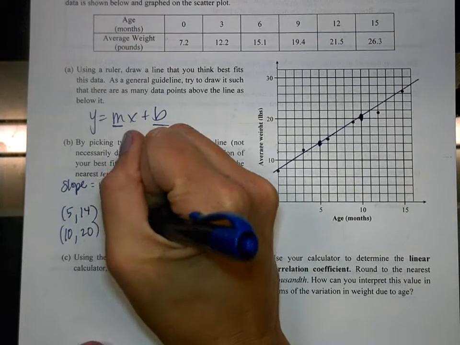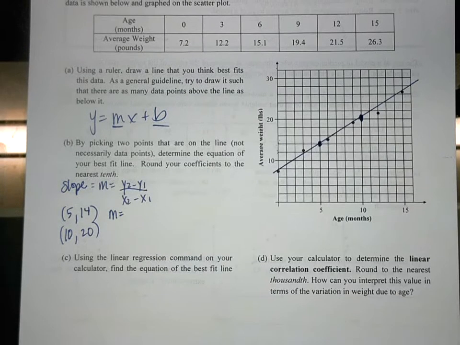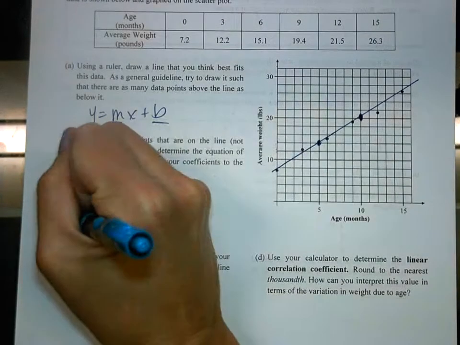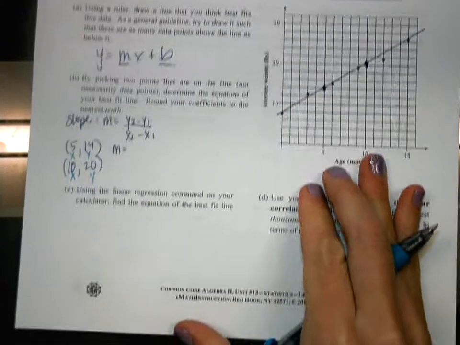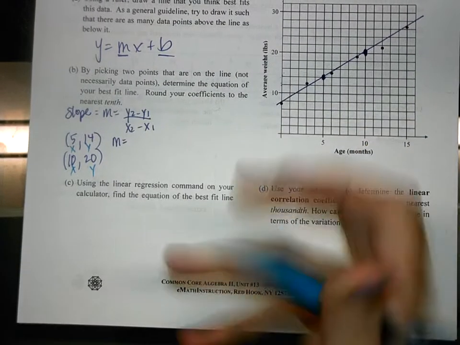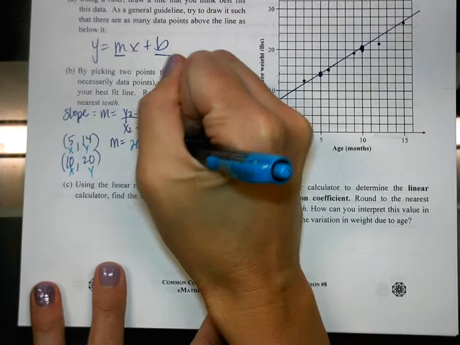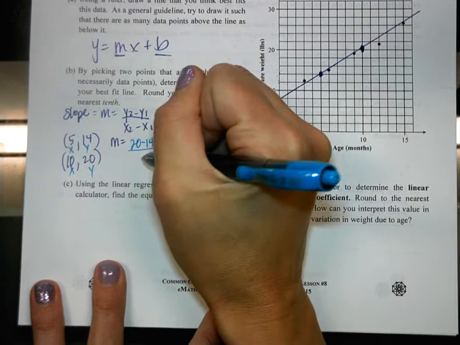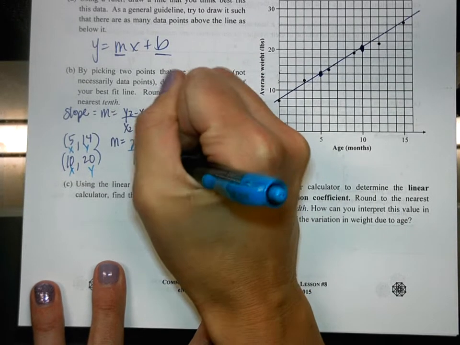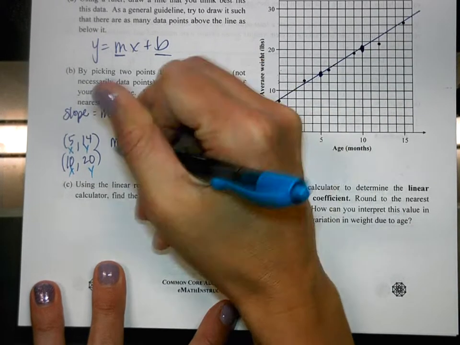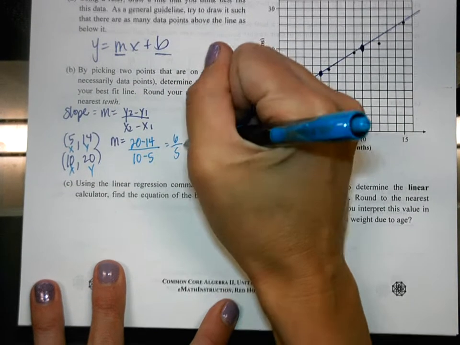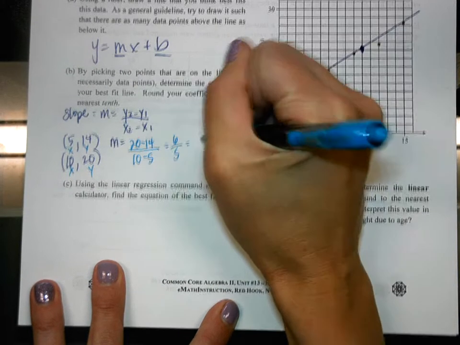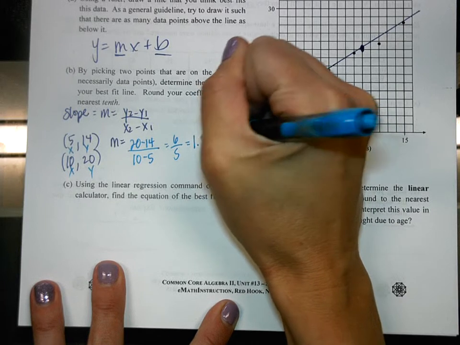So if we're finding the slope, we can label these as x1, y1 and x2, y2. And to find our slope, we will take 20 minus 14 over 10 minus 5. 20 minus 14 is 6 over 5, and we're going to actually make this a decimal, and that is a decimal of 1.2.